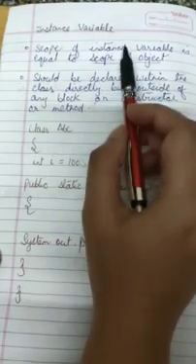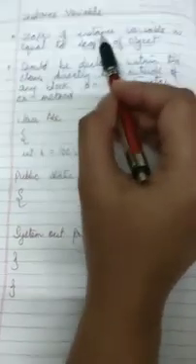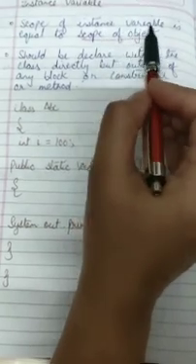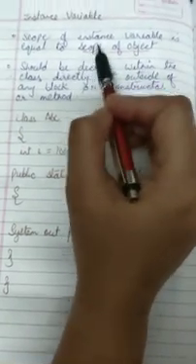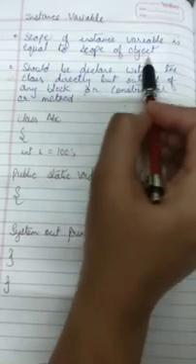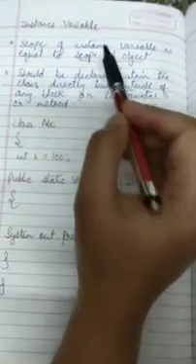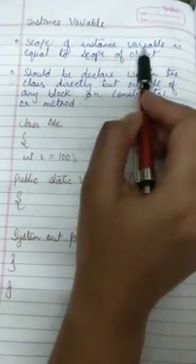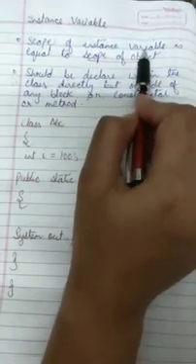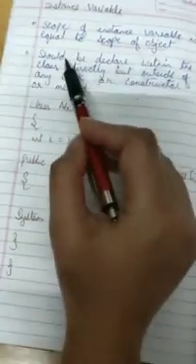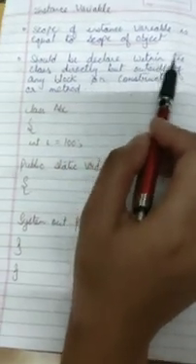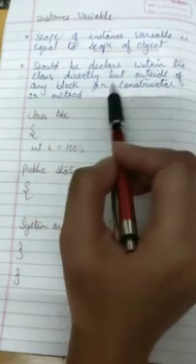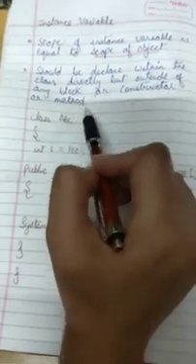Next we have instance variable. Scope of instance variable is equal to scope of object. It means that as long as the object exists in a program, that much time your instance variable will also exist in your program. It should be declared within the class directly but outside of any block or constructor or method.